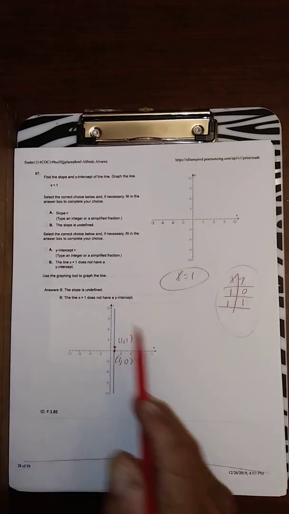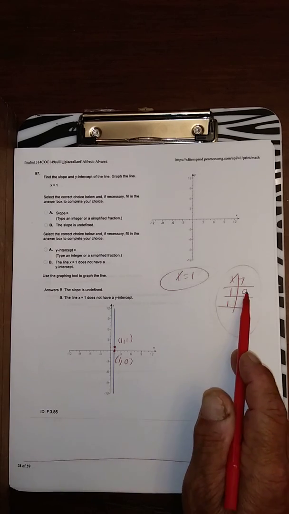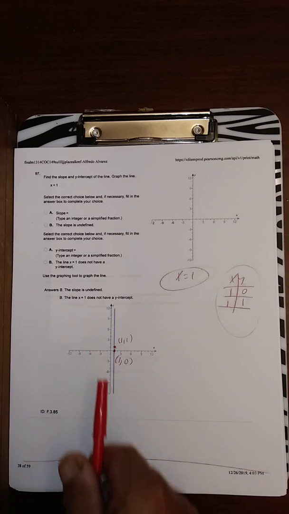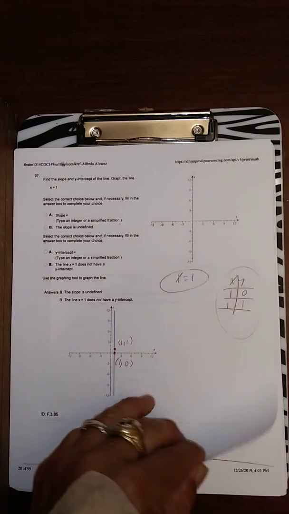Find the slope. Well, x equals 1 means x is always 1. So x is 1, 0, 1. 2 little dots, connect them. And then the slope, as you see, there is no slope. It does not have one. Okay? That's the graph of x equals 1.